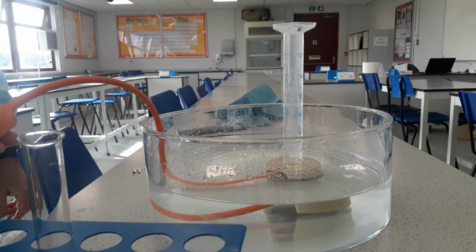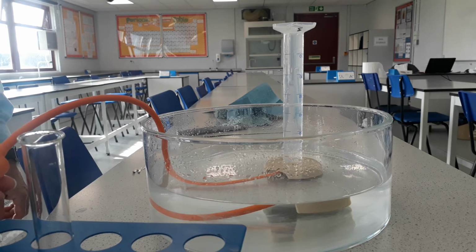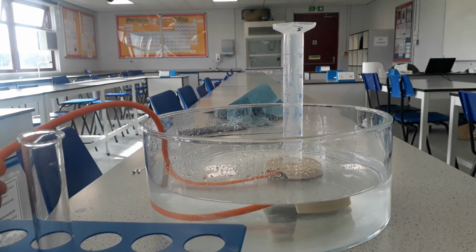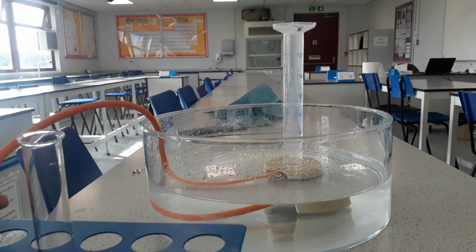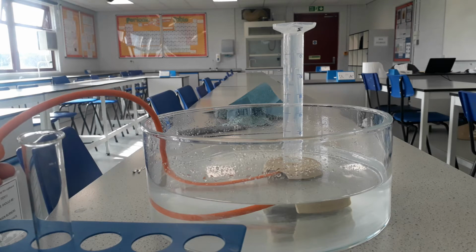This practical is looking at the effect of the concentration on the rate of reaction. For the GCSE, you will need to know more detail, but this is also in the Key Stage 3. We are using magnesium and hydrochloric acid. Here we have a classic setup that you might see in the GCSE exam.